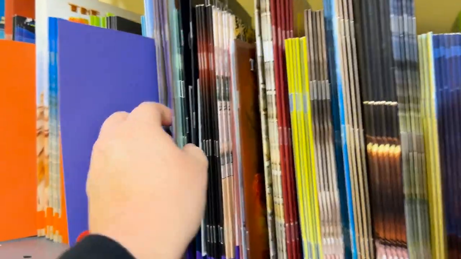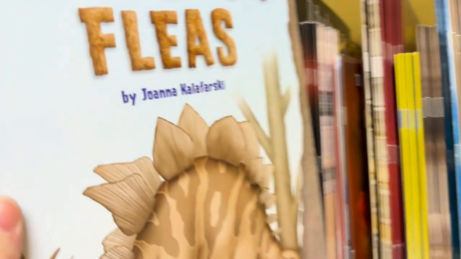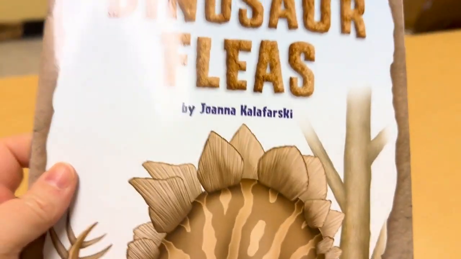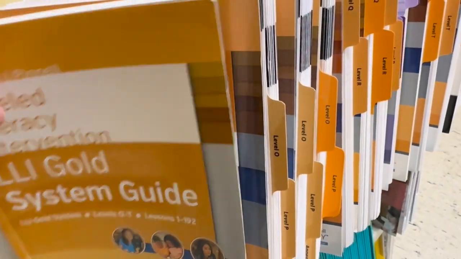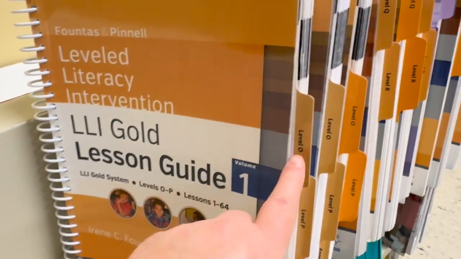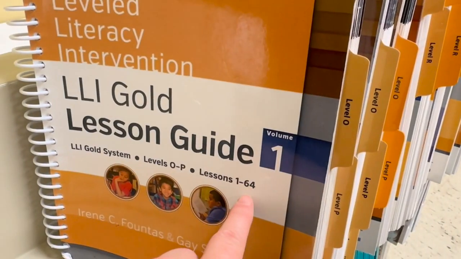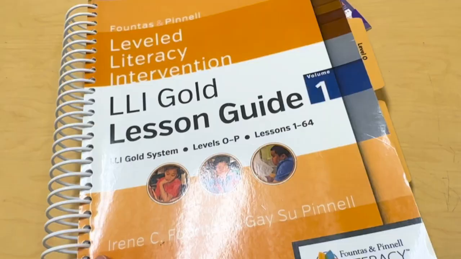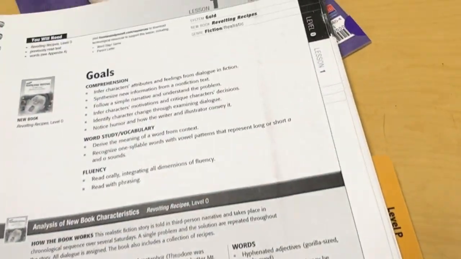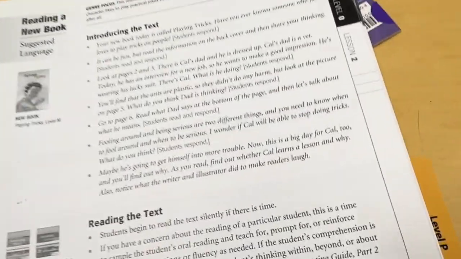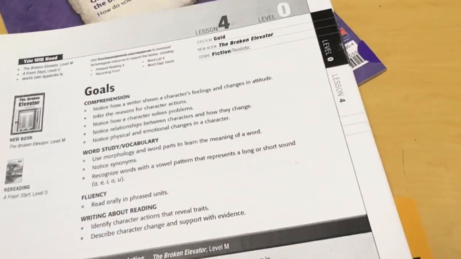I am going to grab this first book here on level O on dinosaur fleas. We do have a good mix of fiction and nonfiction. And when you turn it over, it tells you that this book is level O and it is book 7. If I come to the instructional manuals, here is level O and it has lessons 1 through 64. If I go to level O, it tells me lesson 1, going until I get to lesson 7.